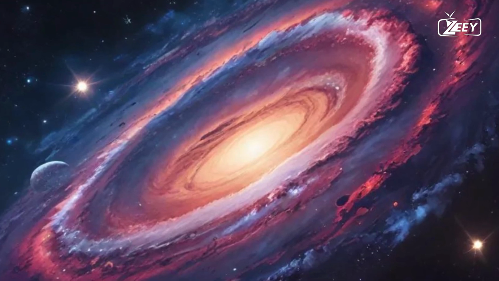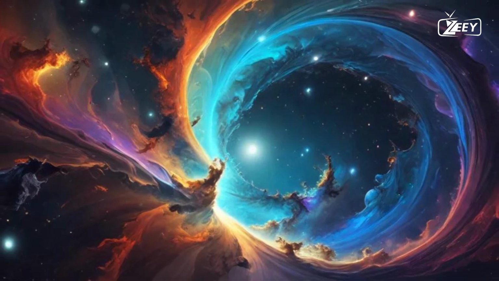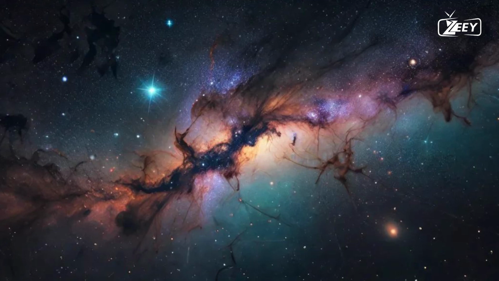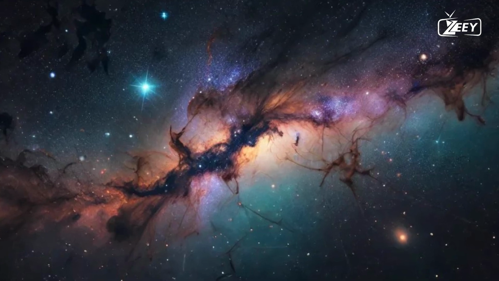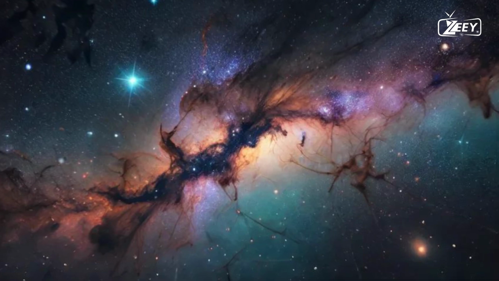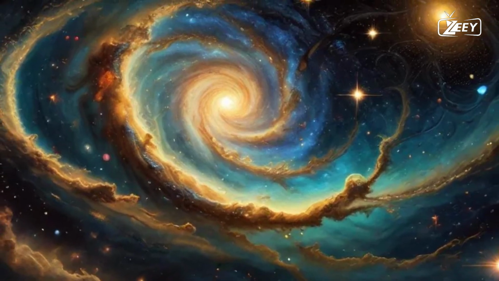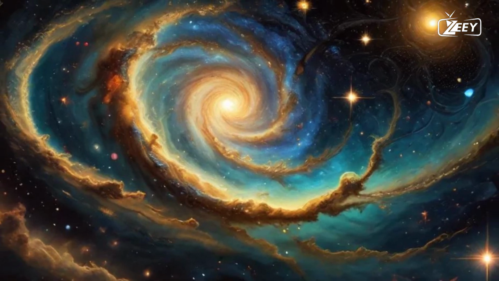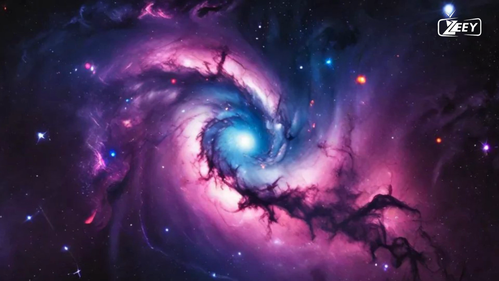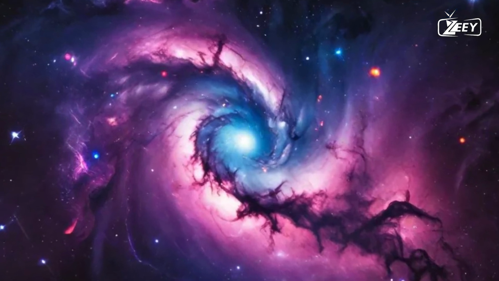It is a dynamic system, constantly rotating and interacting with its environment. Neighboring us is the Andromeda Galaxy, a larger spiral galaxy that is on a collision course with the Milky Way, set to merge with us in about 4.5 billion years. Such interactions between galaxies can trigger waves of star formation and drastically alter their structures, leading to the creation of new stars and potentially new solar systems.